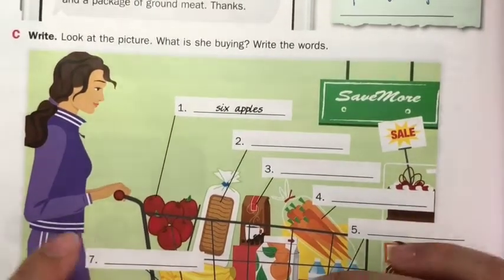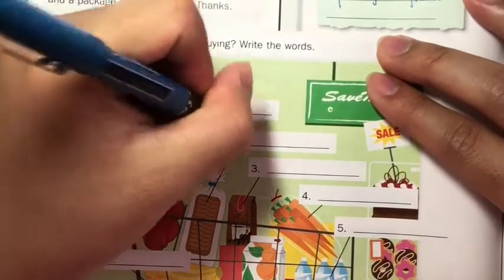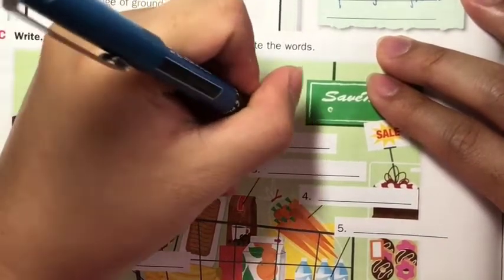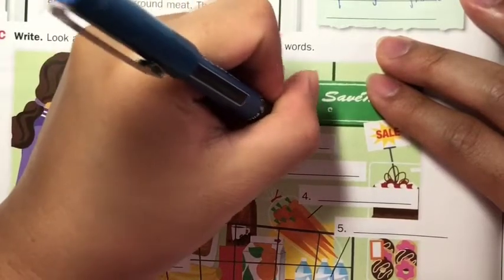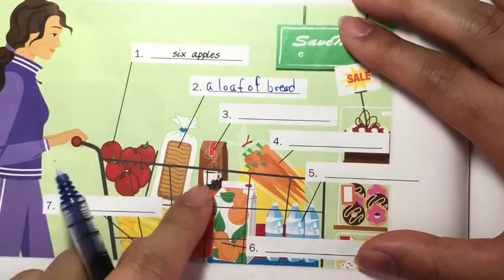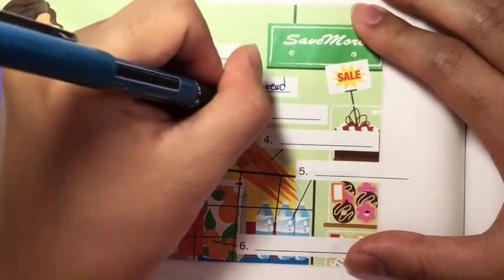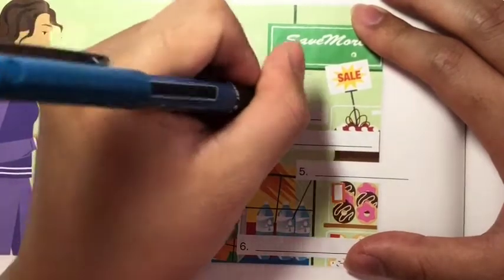Let's see, what else does she have? She has bread. So let's say a loaf of bread. This is coffee. So let's say a bag of coffee.